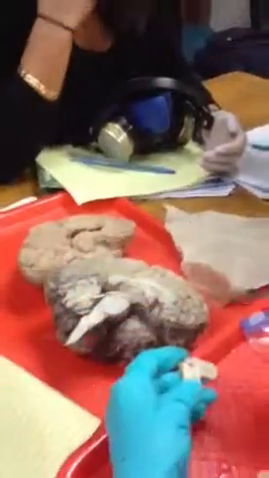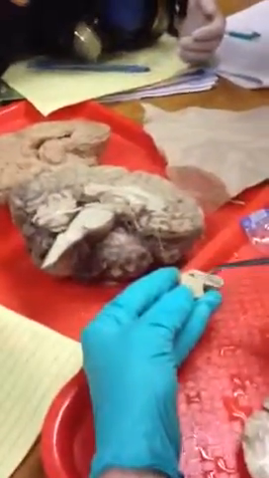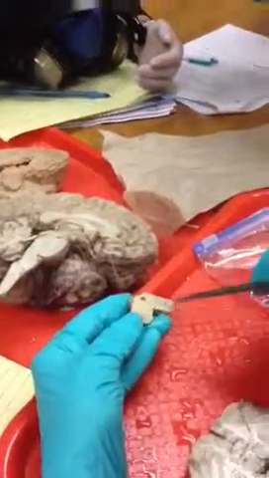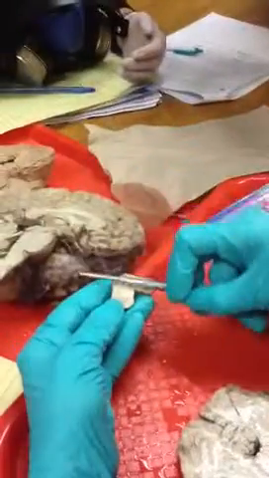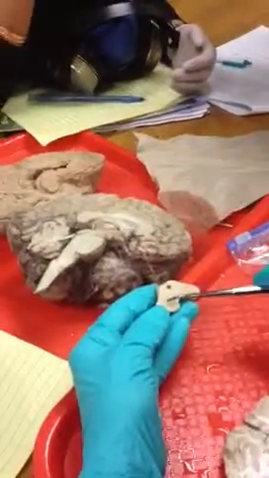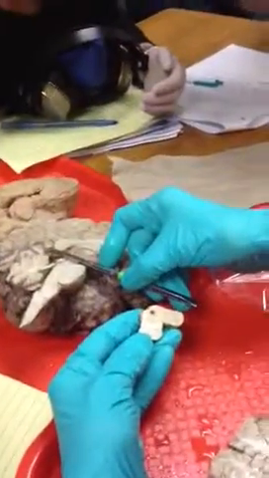In here you have the superior colliculus, and in here you have the red nuclei, and this in here are the cerebral peduncles. This plano section is at the superior colliculus, and here the cerebral peduncle. This plano section is around this.